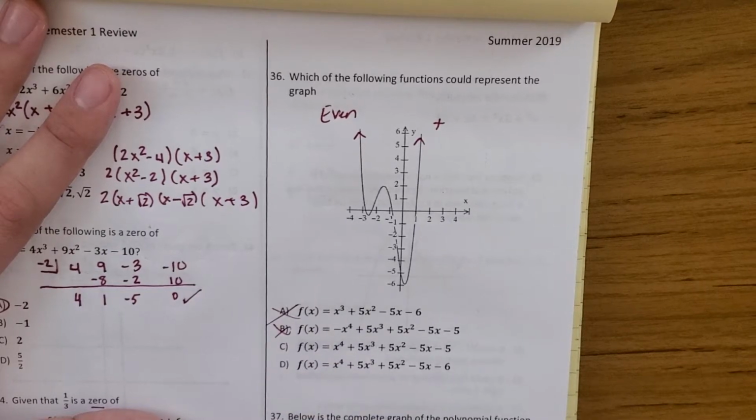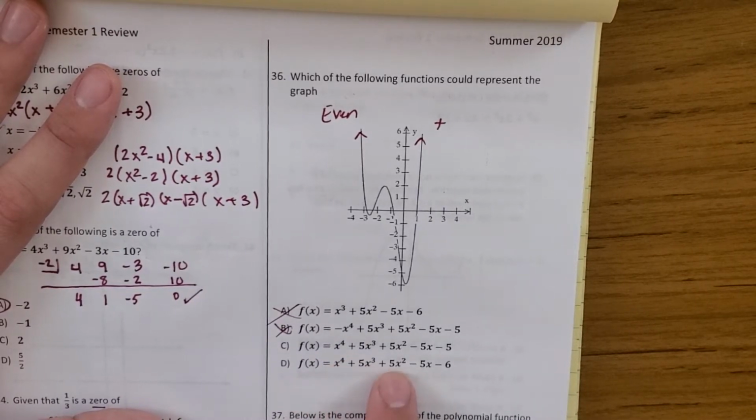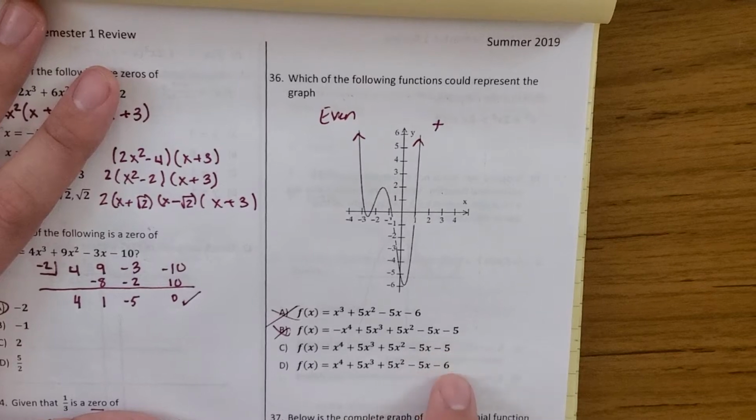So I know it's got to be C or D. Well, most of this looks almost the same. The only thing that's different is right here at the very end, this -5 and this -6. Well, let's think about what happens.